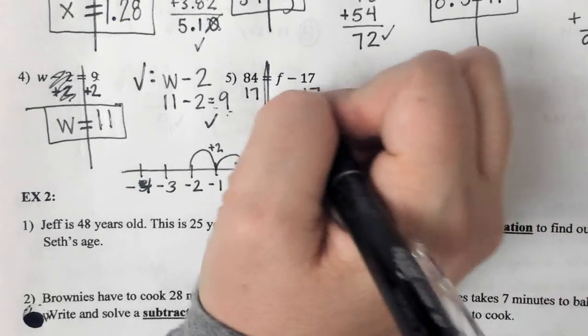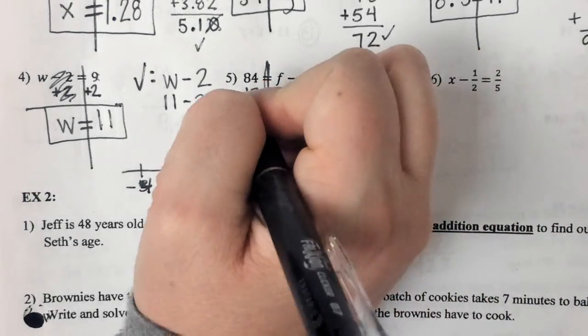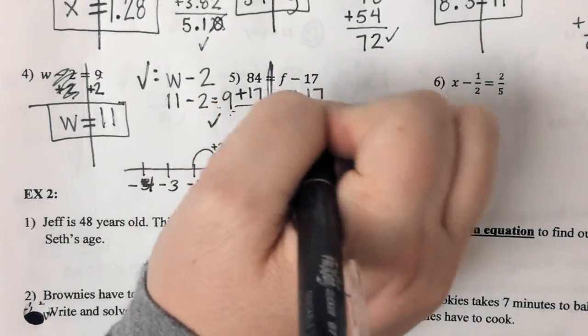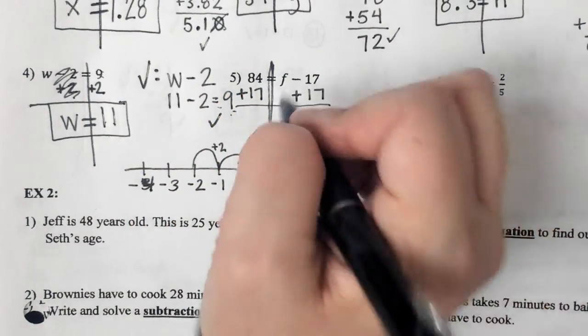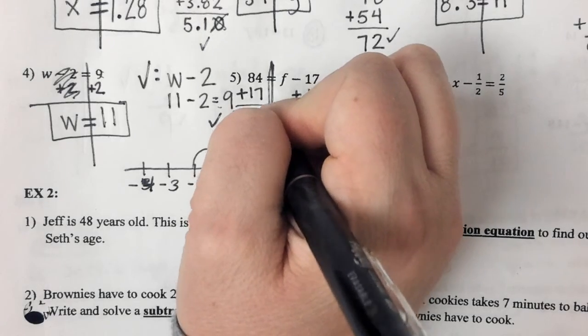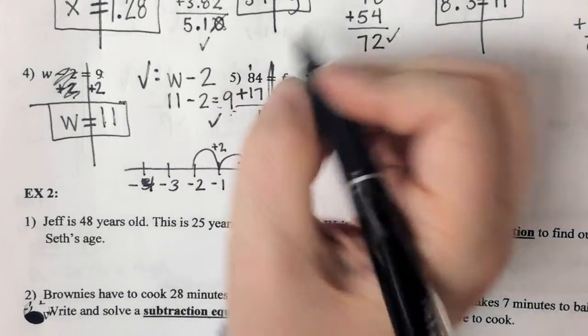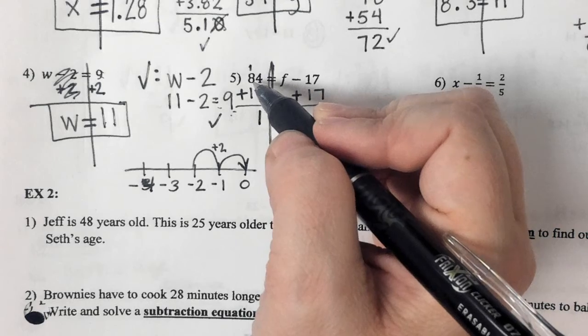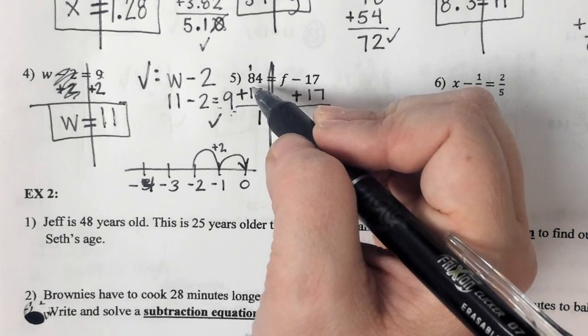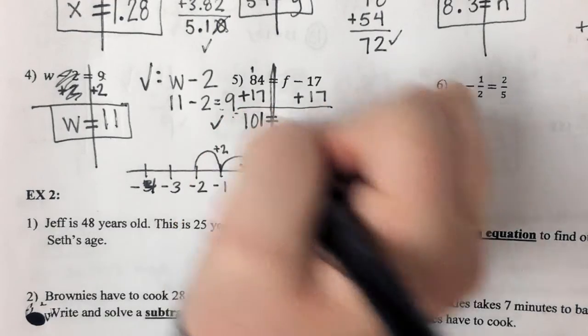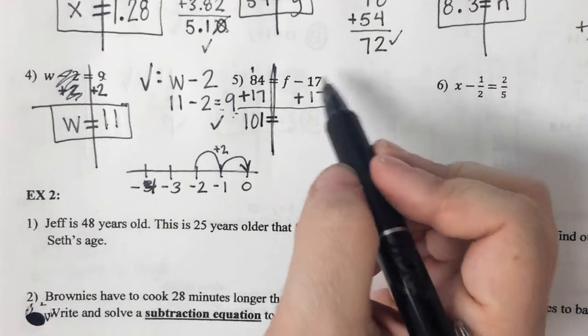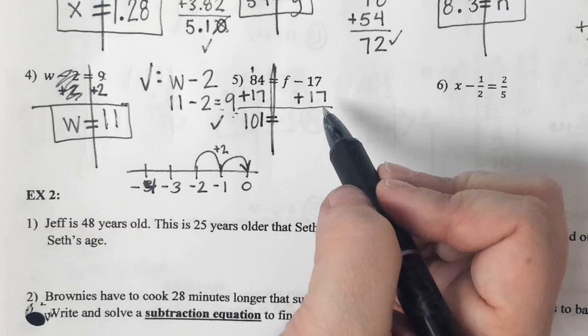Adding, because the opposite of subtraction is plus. Okay, so 4 plus 7. 11. 1, 1, and 8. 10. So I get 110. Make sure we keep our equal sign. What happens to a minus 17 and a plus 17?